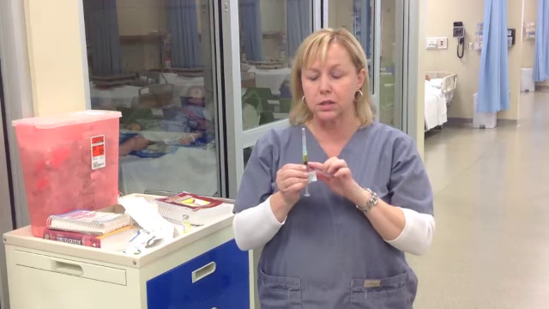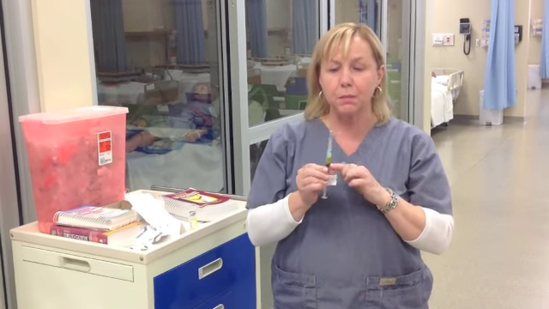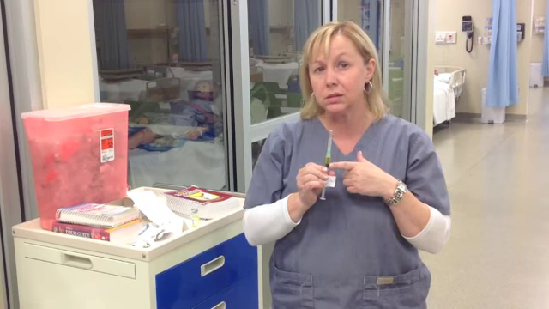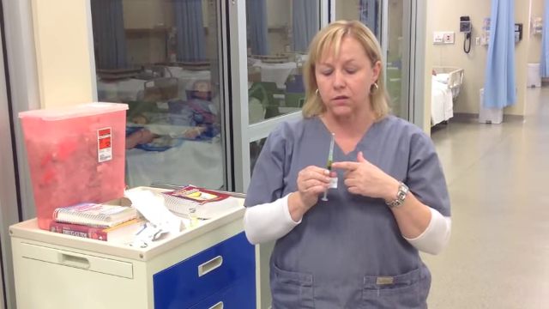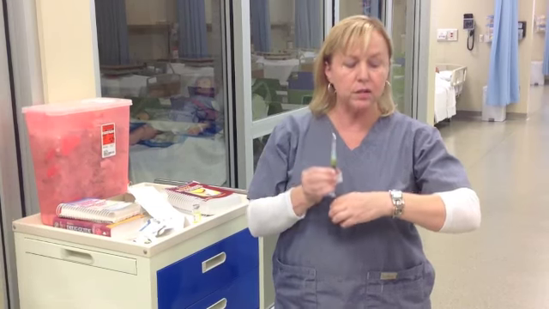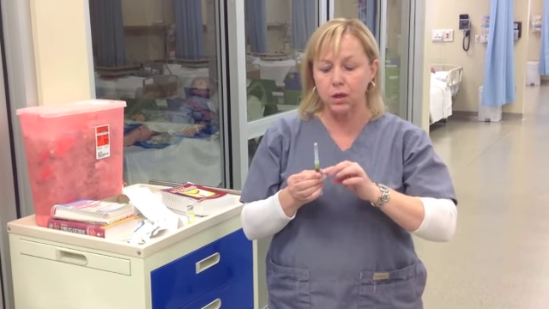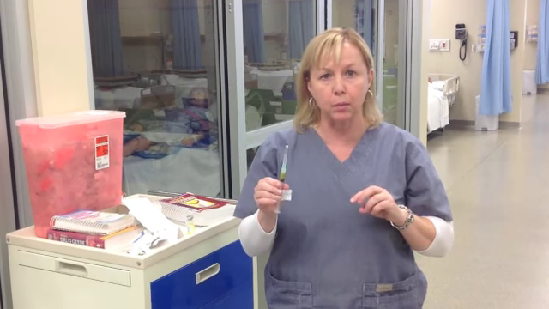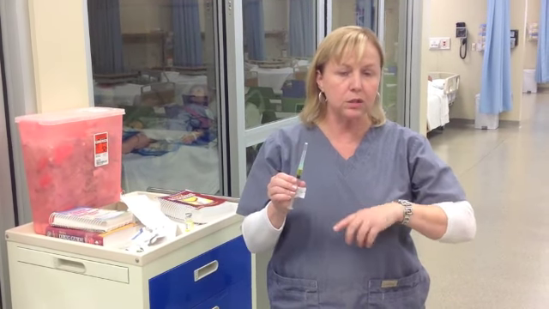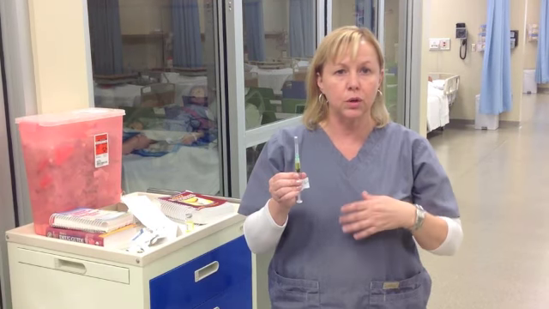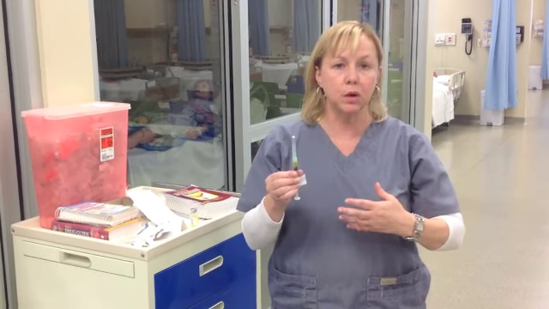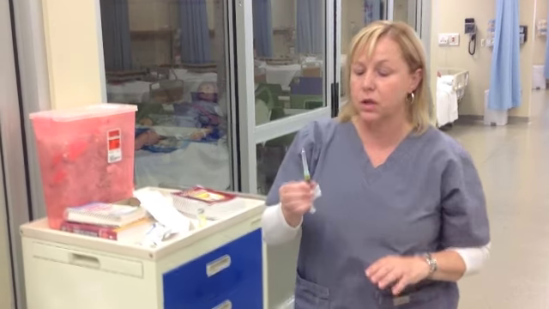So if I'm going to push a cc over 1 minute, that means I'm going to push about 2/10 every 12 seconds. And if I do that every 12 seconds and watch my watch as I'm doing it, that will mean that I will give that whole cc over an entire minute. So you push about 0.2, wait about 15 seconds, push about 0.2, wait about 15 seconds, and push about 0.2. So that should come out to be about a minute.